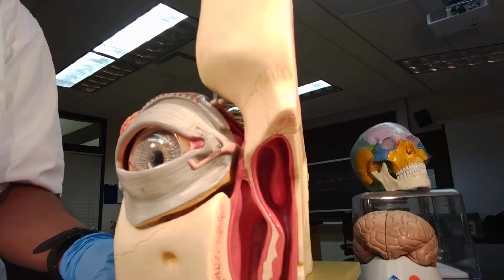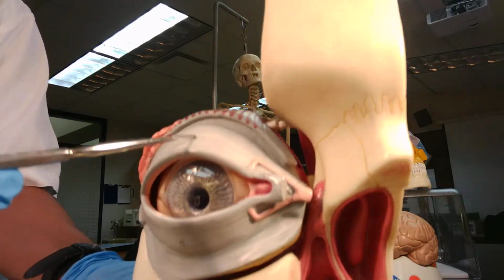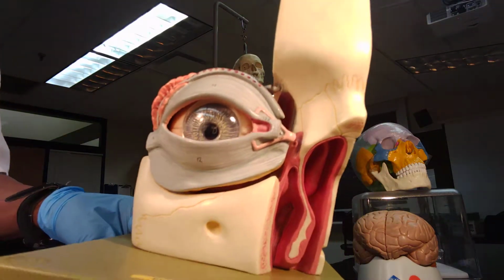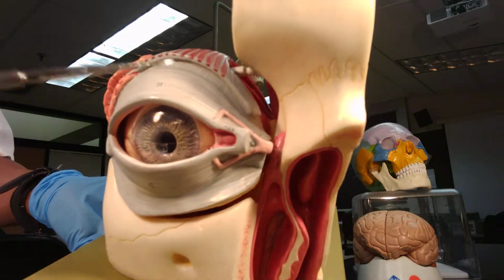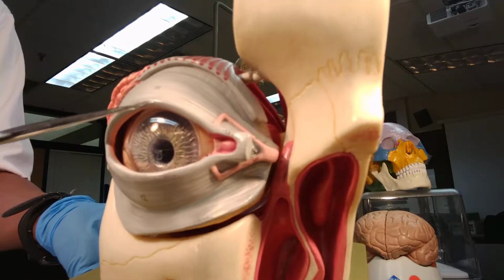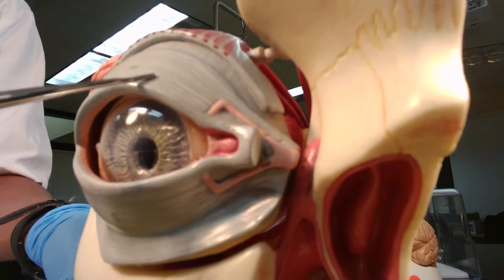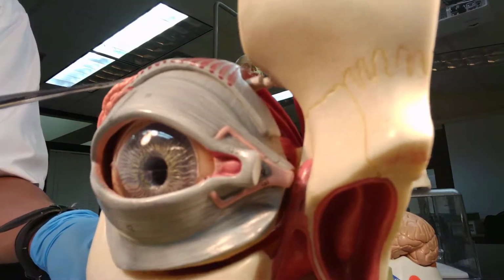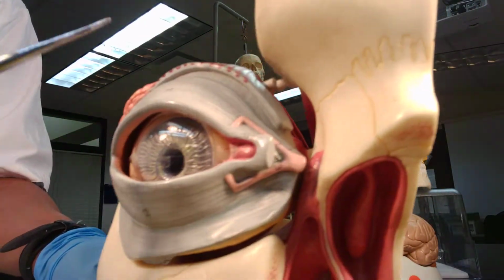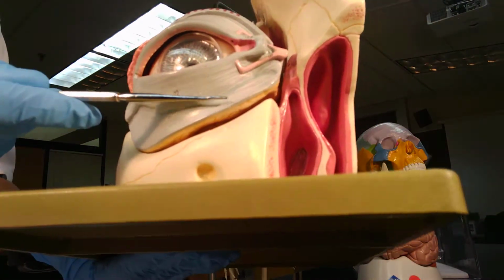If you notice here, this part is known as the eyelid. This is known as the superior tarsus of the eyelid, all right? And this is the inferior tarsus of the eyelid.